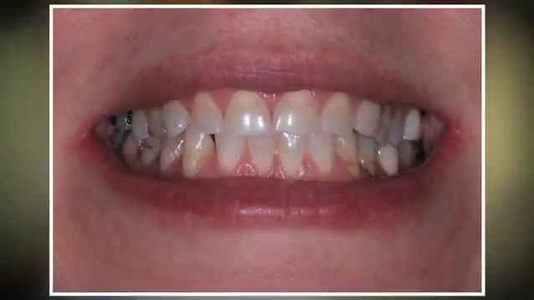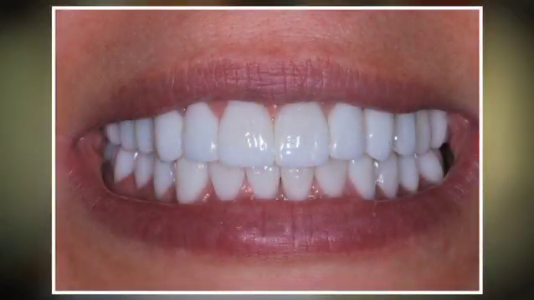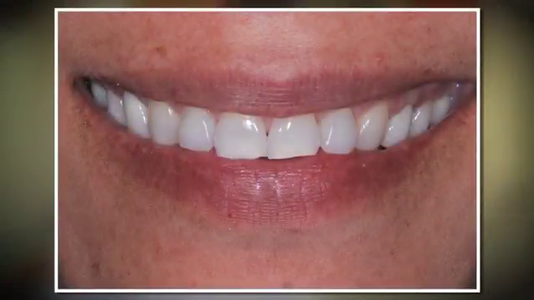Once the teeth are prepared and the patient is in provisional restorations, models of those provisional restorations are sent to our aesthetic laboratory, and that's where the restorations, the fine porcelain restorations, are fabricated.